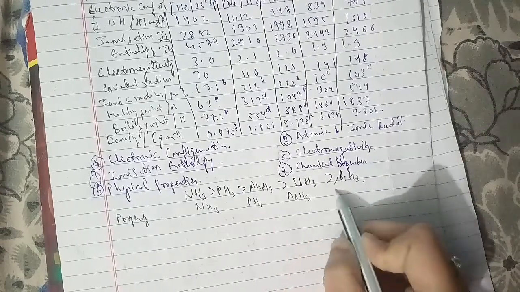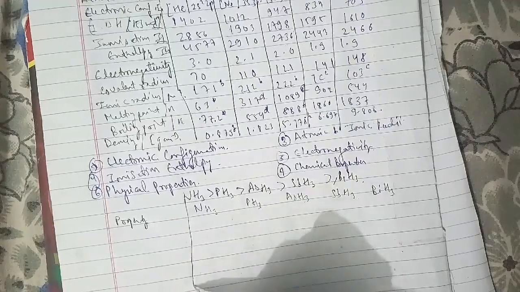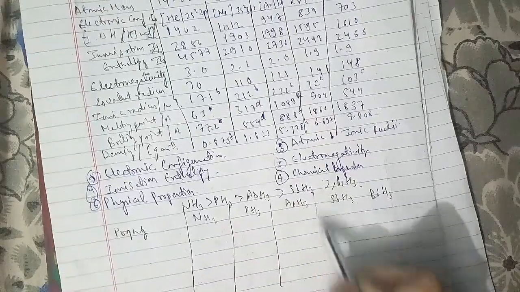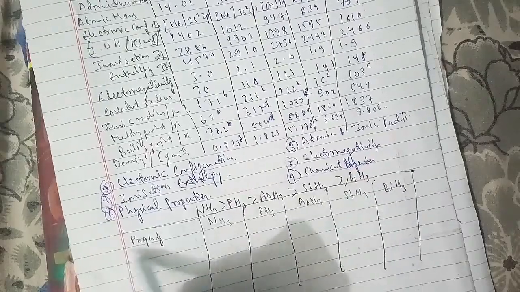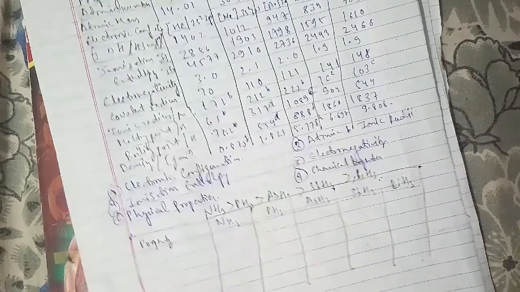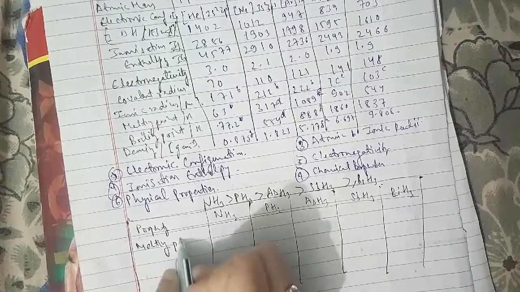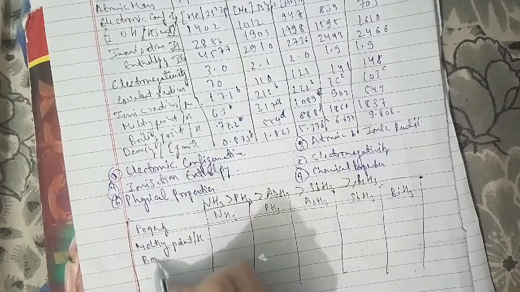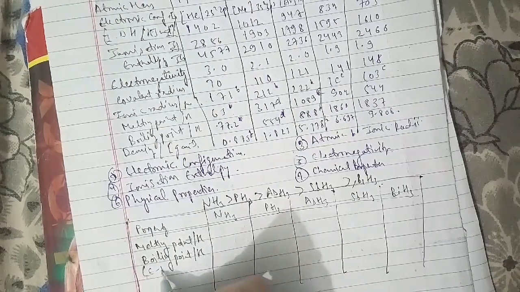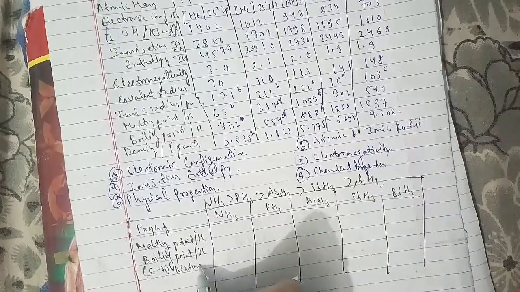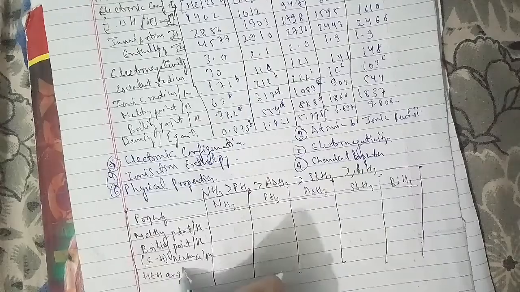The first property we will talk about is the melting point in Kelvin, then boiling point in Kelvin, E-H bond distance in pm, the H-E-H angle, the enthalpy of the E-H bond in kJ per mole, and then of course the delta H enthalpy, E-H in kJ per mole. So here we go ahead.